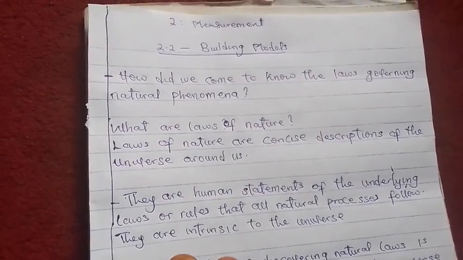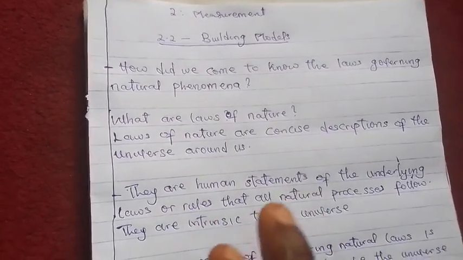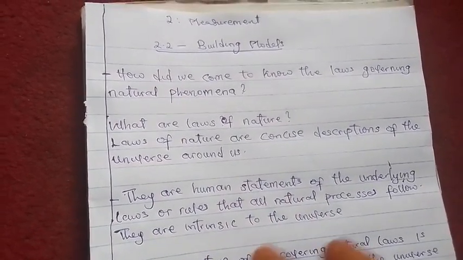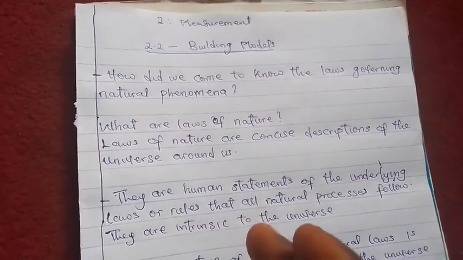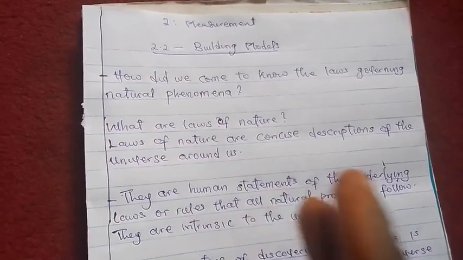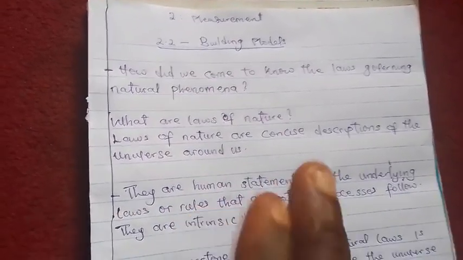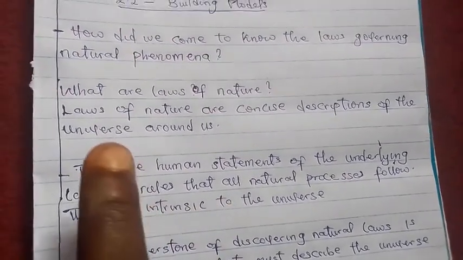Now, how did we come to know the laws governing natural phenomena? We have a lot of laws governing natural phenomena. One of them is Newton's law of universal gravitation, Newton's laws of motion and the likes. How did we come about all these laws? First of all, we need to know what we mean by laws of nature.